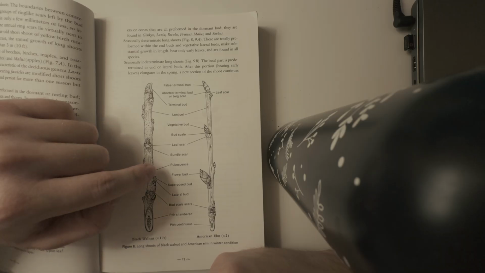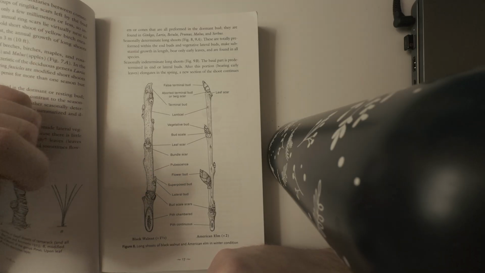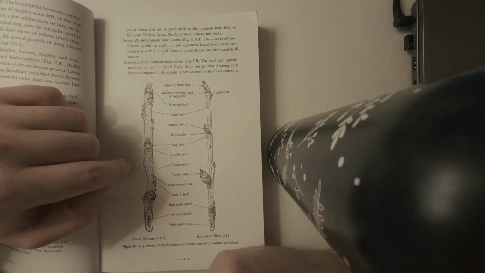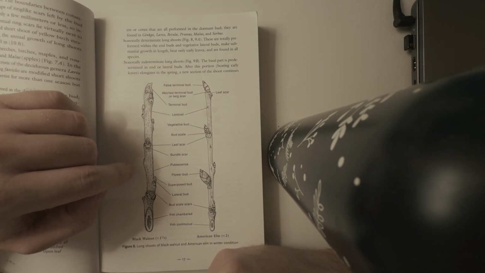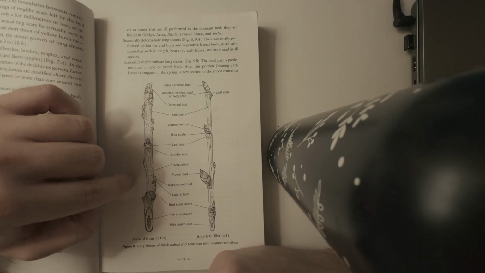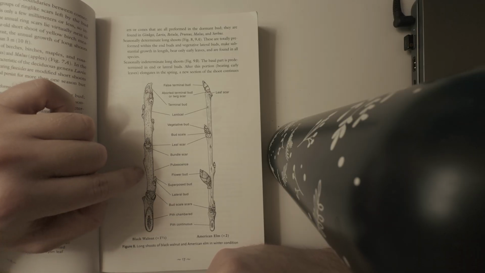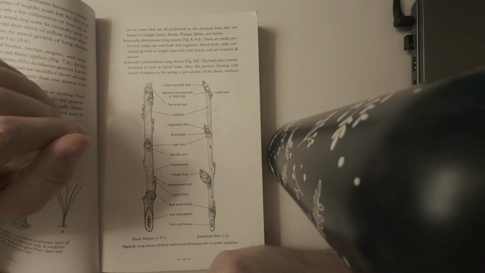You might also hear the word pubescence thrown around. That refers to essentially a small coat of downy hair-like fibers which can cover different parts of a tree or a plant. So as is the case with the black walnut, you see pubescence along the shoots and twigs, which gives it a fuzzy appearance and texture.